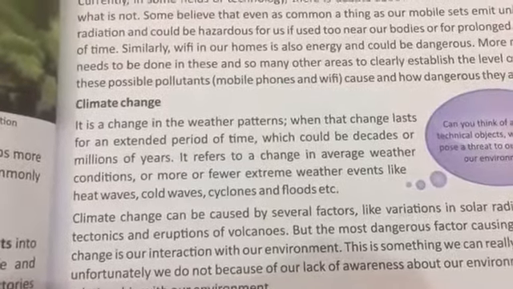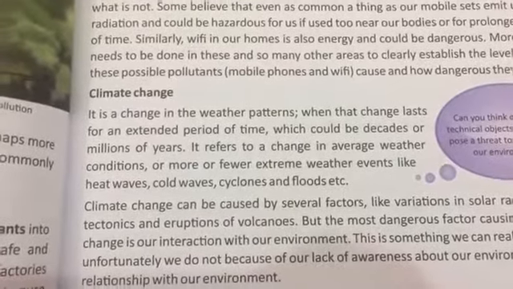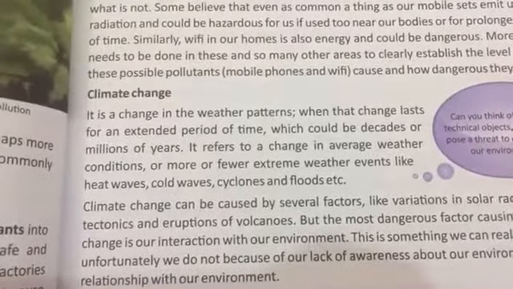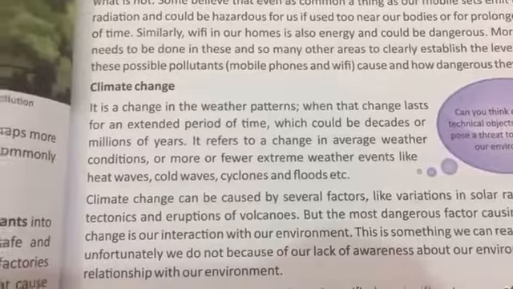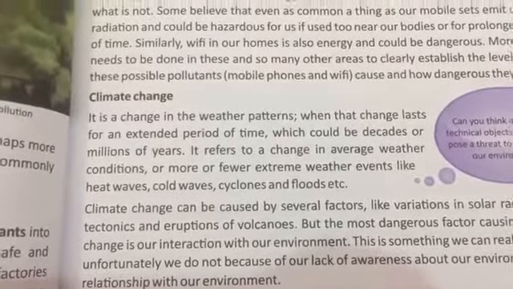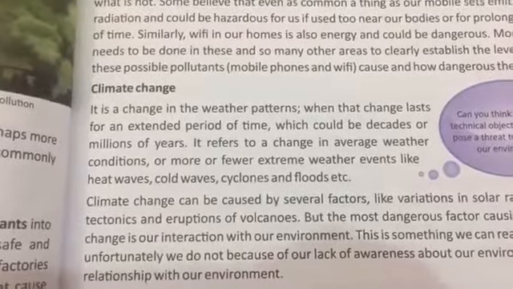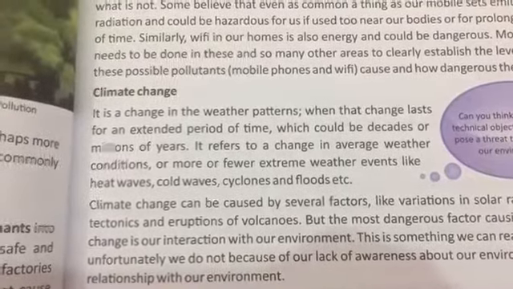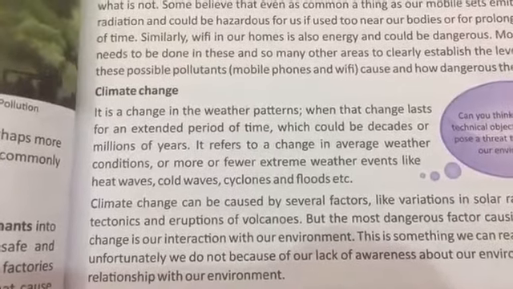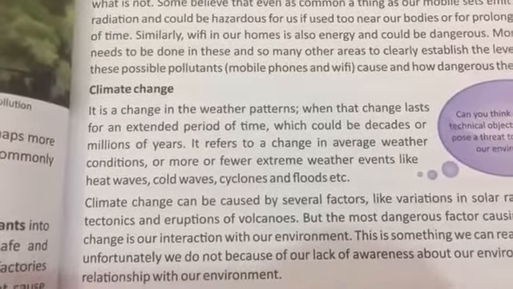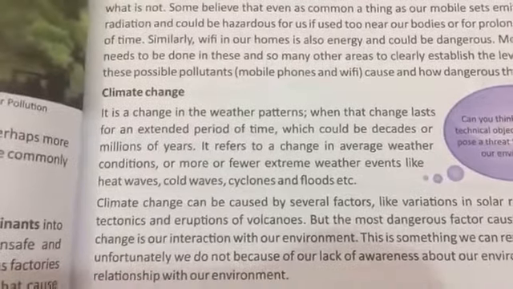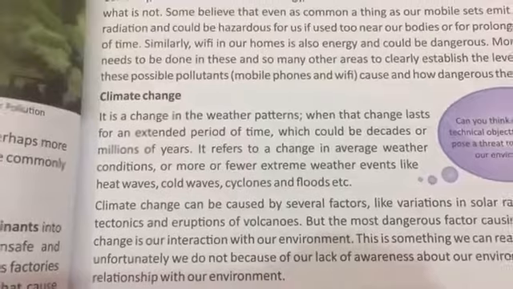It was not as hot as we are facing the summers nowadays. Now the months of April and May, especially May, June, July, and August, the temperature is too hot. It is extremely hot. Sometimes it becomes above 45 degrees centigrade, where the weather is unbearable. So this is all because of the climate change, because of the global warming.